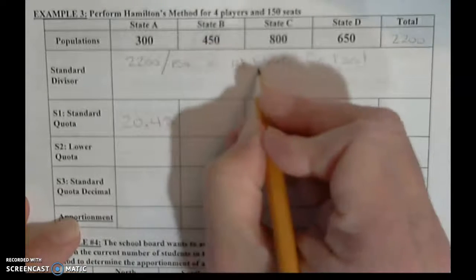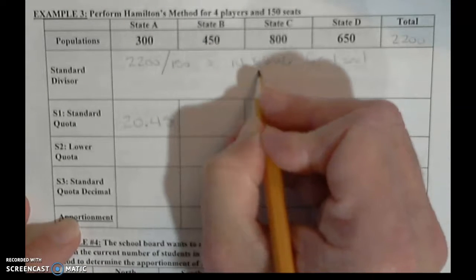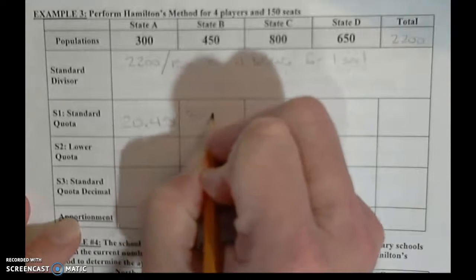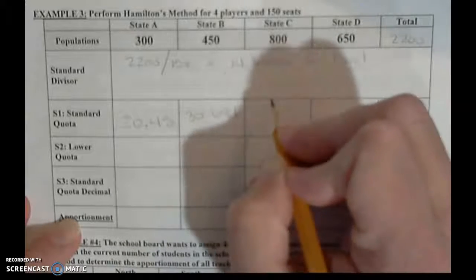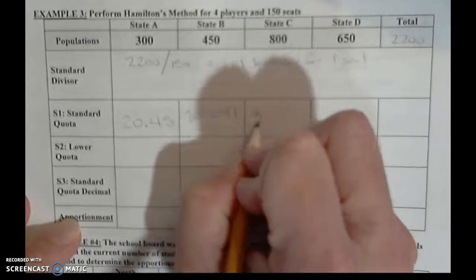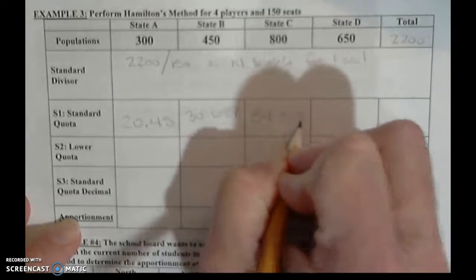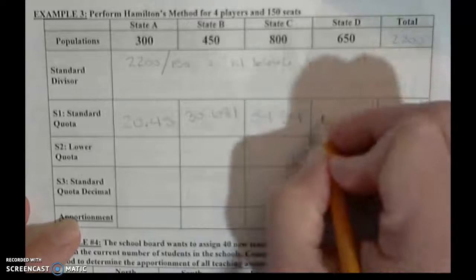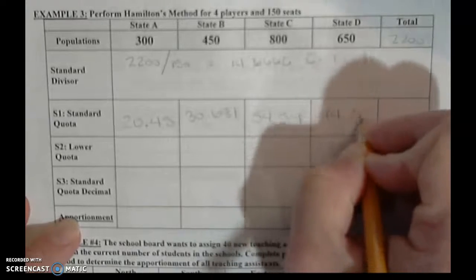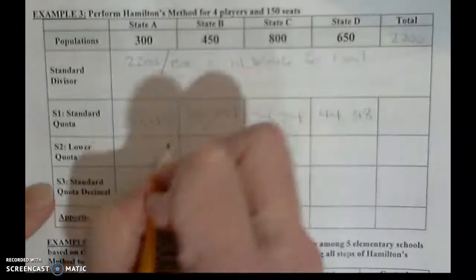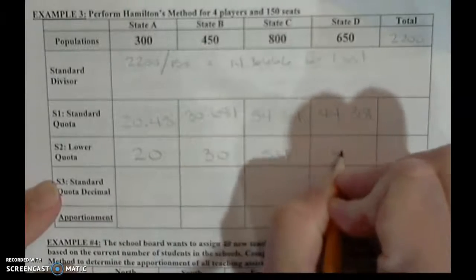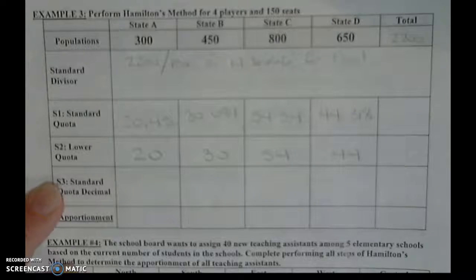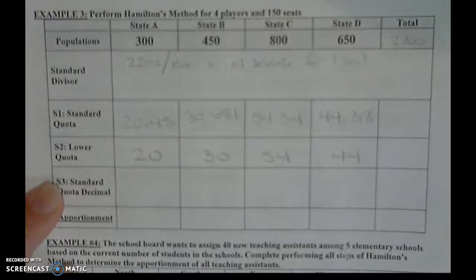So 450 divided by 14.6 repeating turned out to be 30.681. 800 divided by the standard divisor turned out to be 54.54. 650 divided by was 44.318. Give them the lower quota: 20, 30, 54, 44.